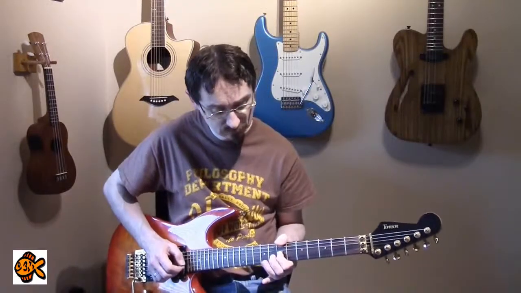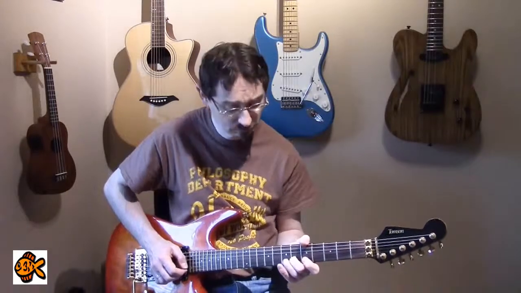Okay, let's try the flat third degree. Now that one is in the chord. So there's the C. It sort of fits in with the chord, but it doesn't sound as happy as the A, does it? And we can do this on each degree of the scale. Play the fourth degree, the D. Fifth degree, the E. Flat sixth degree, the F. And flat seventh degree, the G.